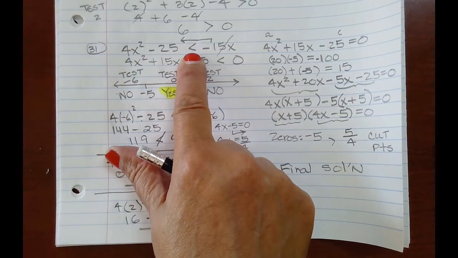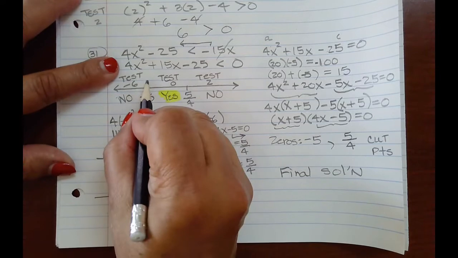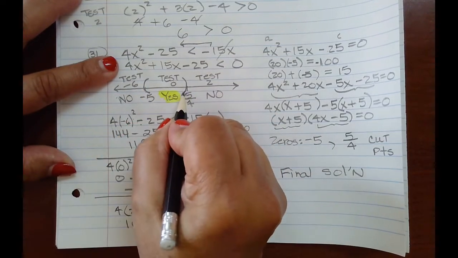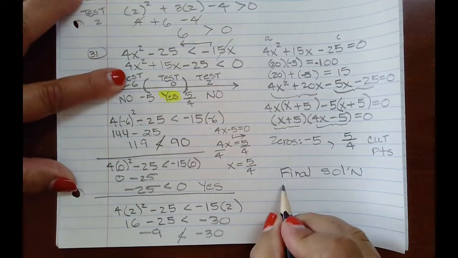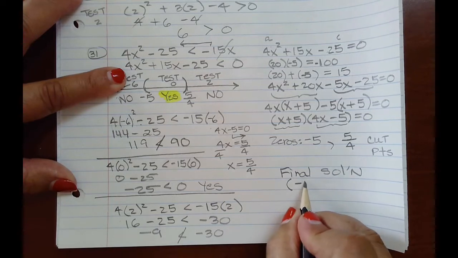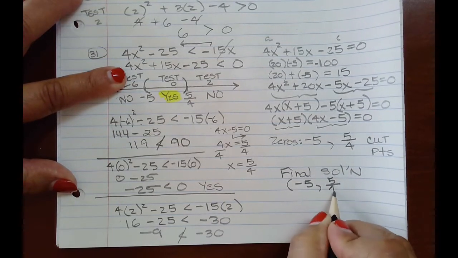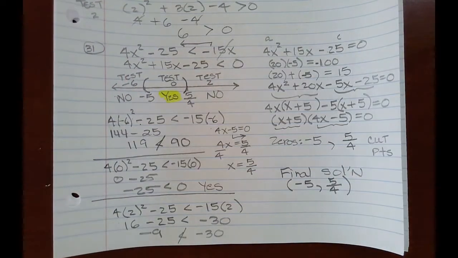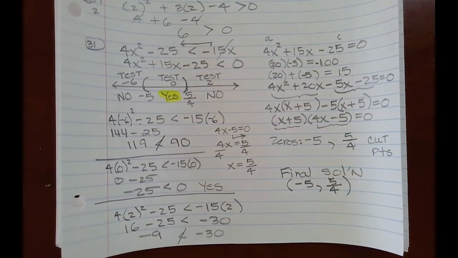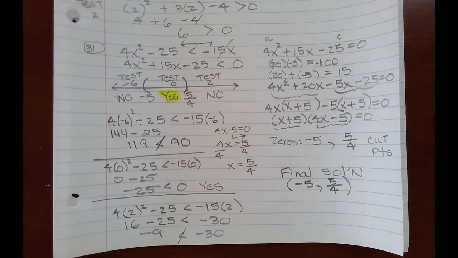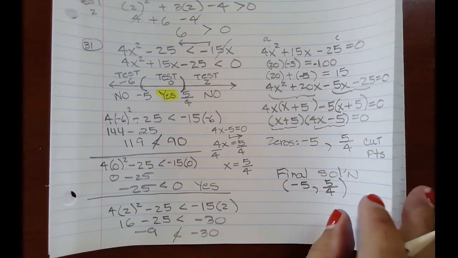So for this one, everything from here to here works, from -5 to 5/4. Let me just check that real quick. That's number 31, which is D. Perfect. Okay, moving on to 32.